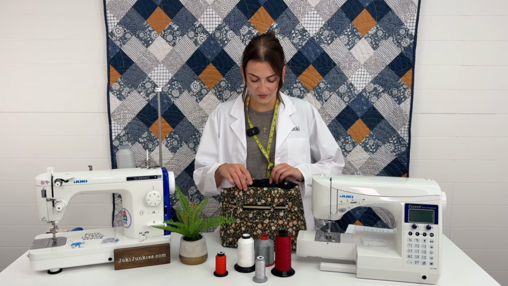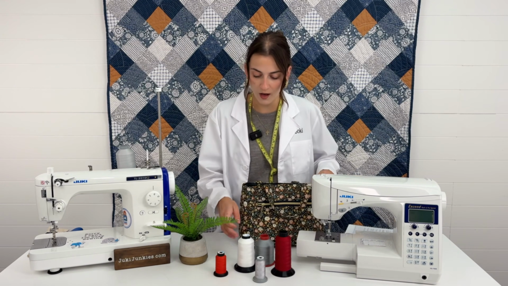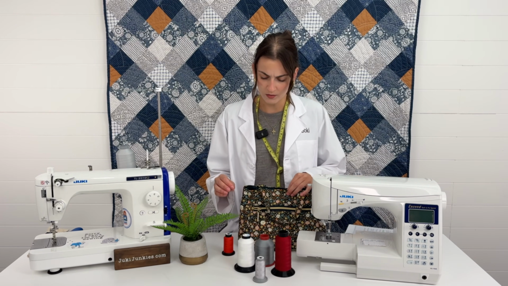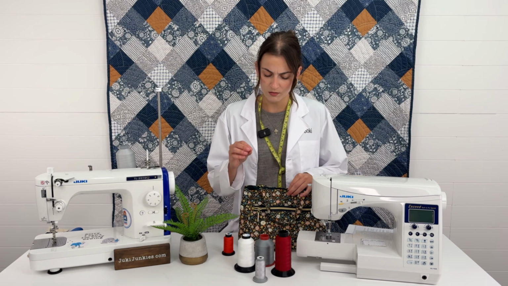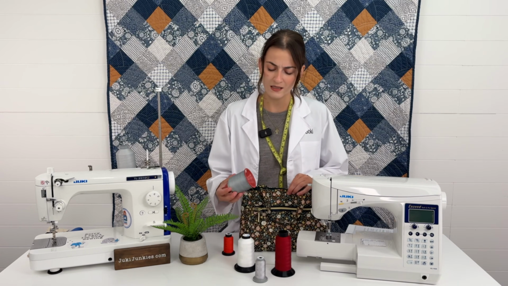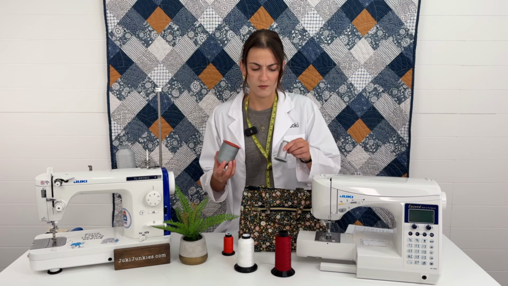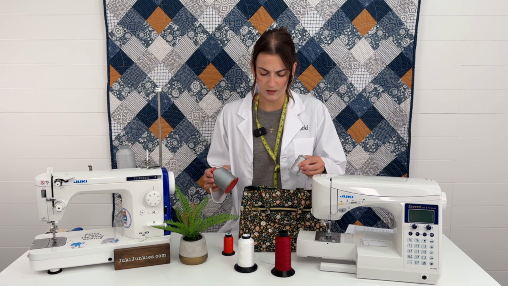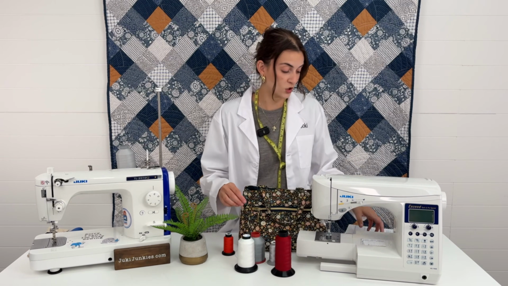All right, so to finish this project, maybe I'll use this 50 weight because that's thicker than Tex 30, or is Tex 30 thicker than 40 weight? But what is Tex to 40 weight? I don't know. I better call Juki Junkies. I don't know what's going on.